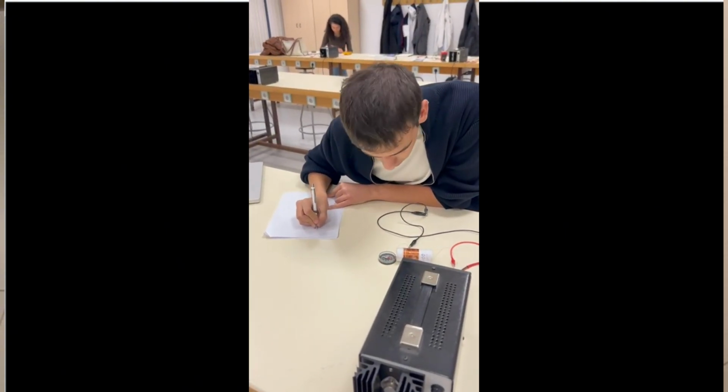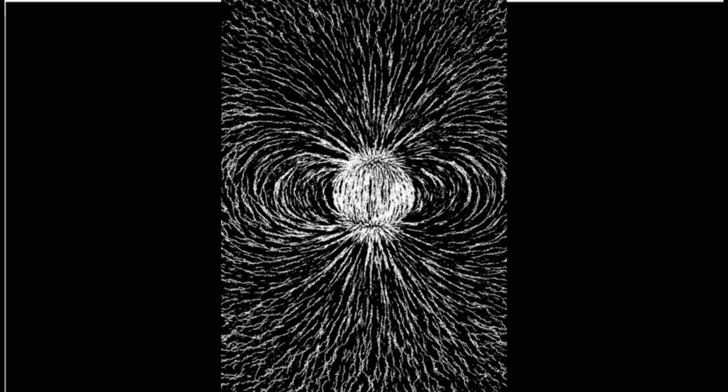Once the raw angles were collected, I calculated the tangent theta. By using tangent theta equals the magnetic field of the coil divided by the magnetic field of the Earth, I calculated the magnetic field of the Earth.